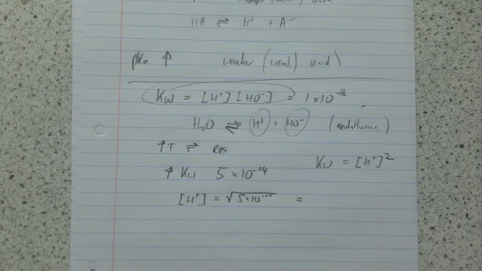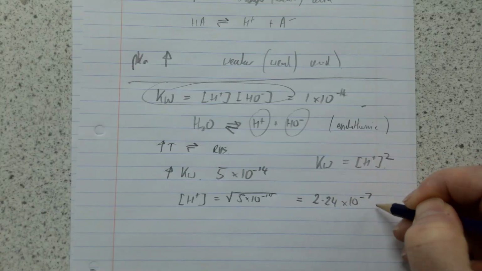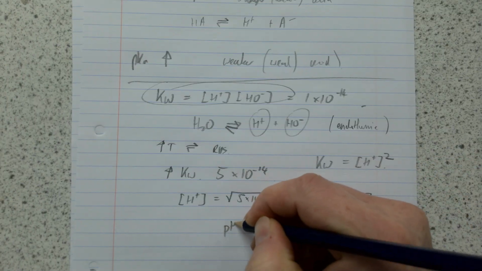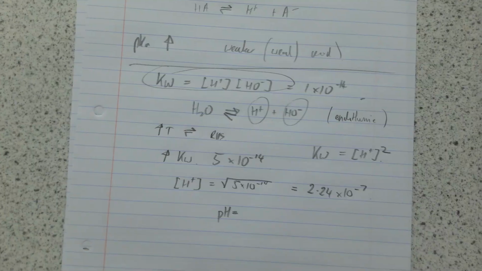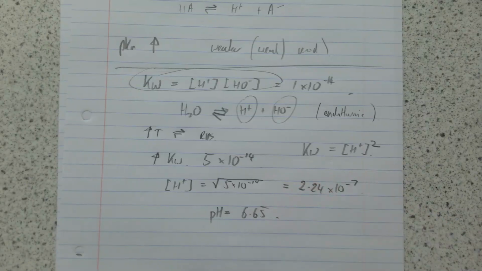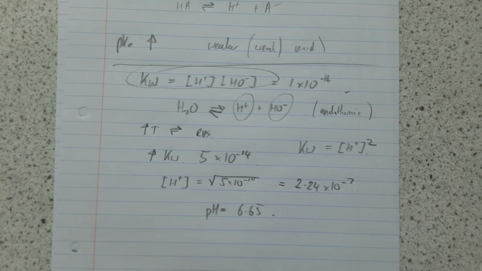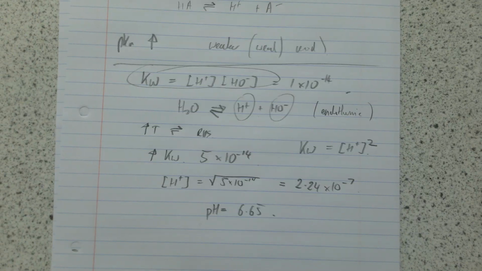2.2 times 10 to the minus 7. So what is the pH of water at that new higher temperature, please? So minus the log of that number there, it will be 7 and a bit, right? 6 and a bit. 6.65, yeah, 6.65. So the pH of water has decreased at high temperature. So water is acidic at high temperatures, right? Or wrong? No, why not, Jermaine?